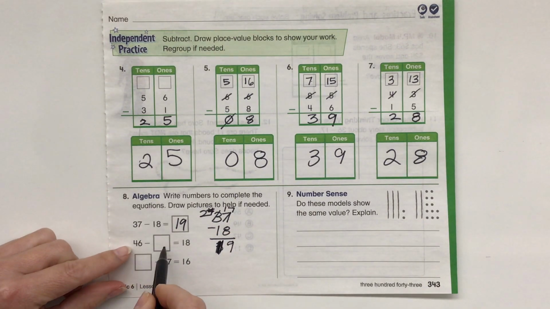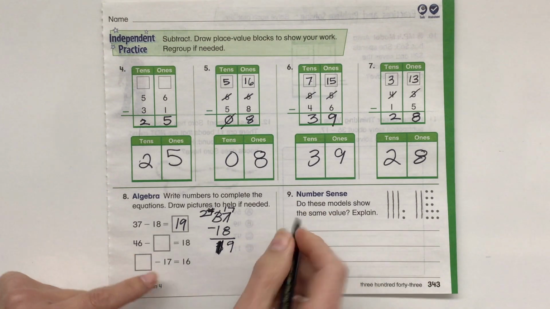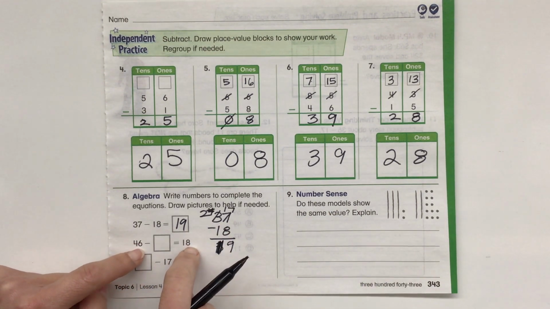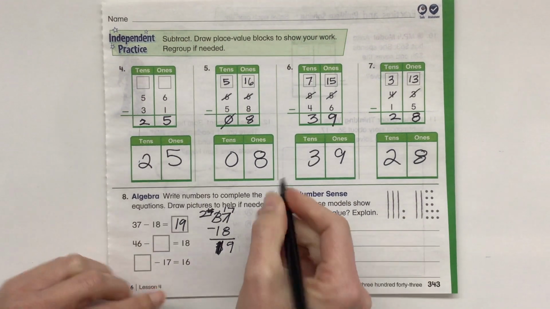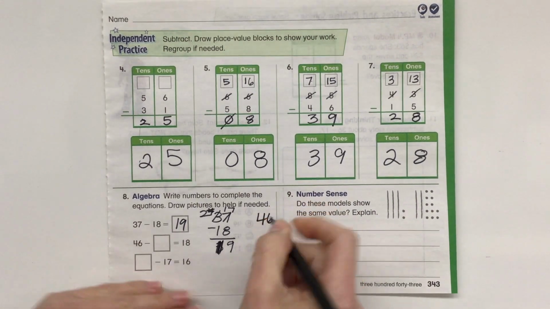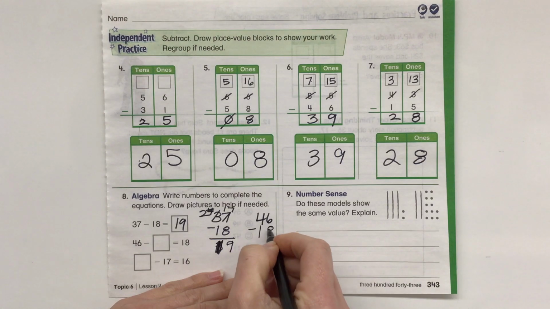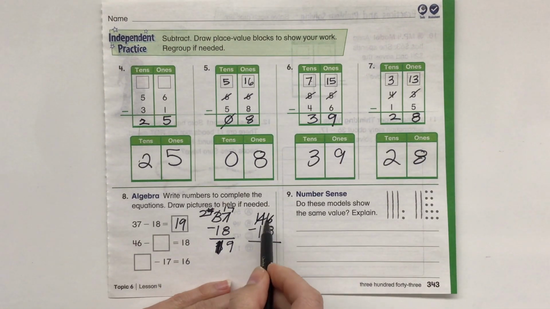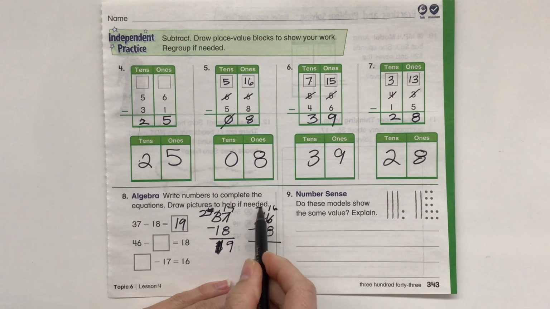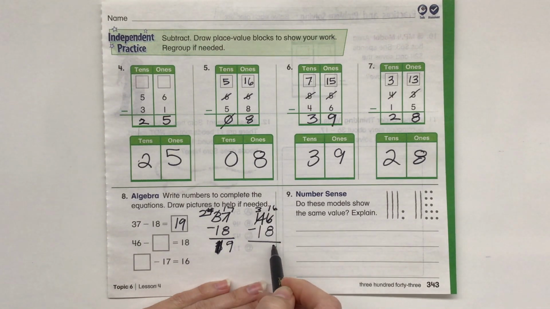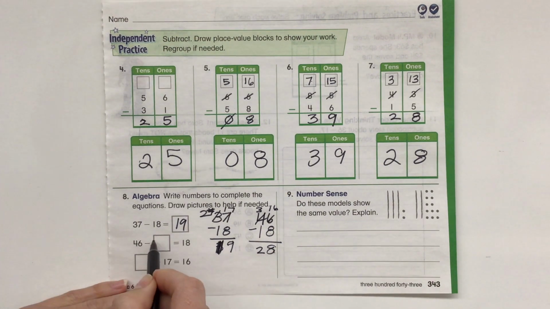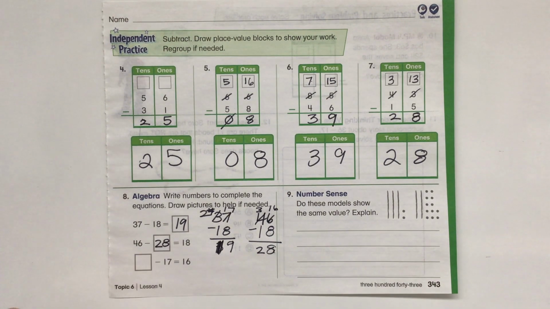All right, 46 minus something equals 18. Well, what I can do is I can actually just subtract 46 minus 18 there, and it will give me the answer. So 46 minus 18 for the second one. 6 minus 8 won't work. I have to regroup. That becomes 16. That becomes 3. 16 minus 8 is 8. 3 minus 1 is 2. So our answer here is 28.